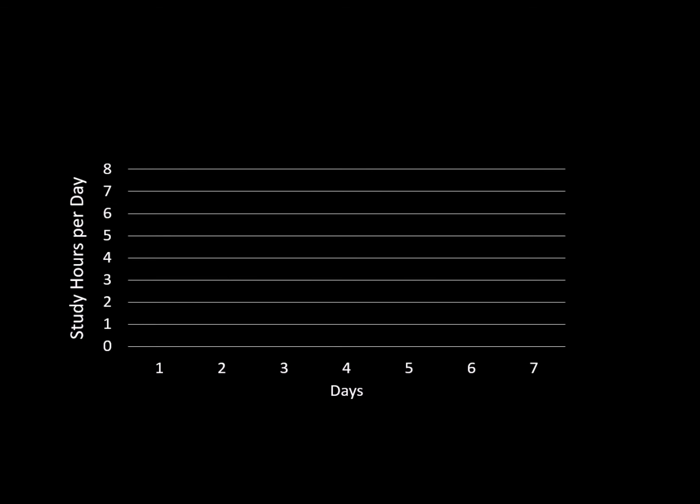So let's take a look at what a graph of someone studying for an exam in the week before an exam would look like. Okay, so someone is studying for an exam and we are going to look at their study pattern in the 7 days right before the exam. So this is the graph. The days leading up to the exam are on the x-axis. The number of hours that they study are on the y-axis.